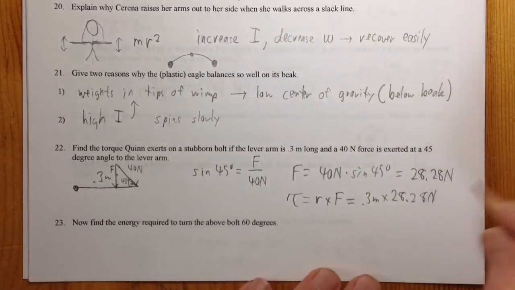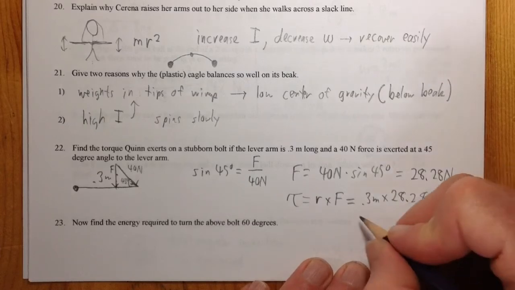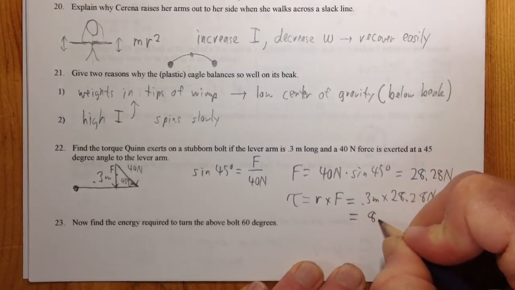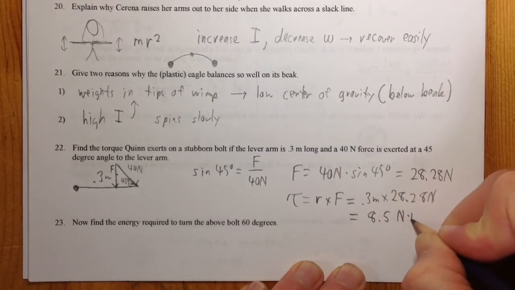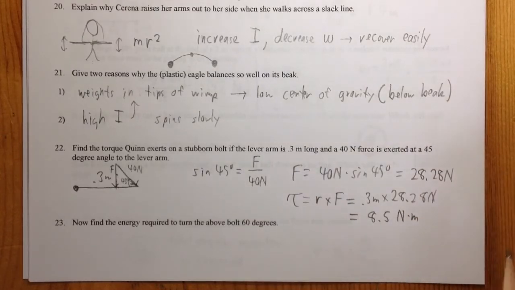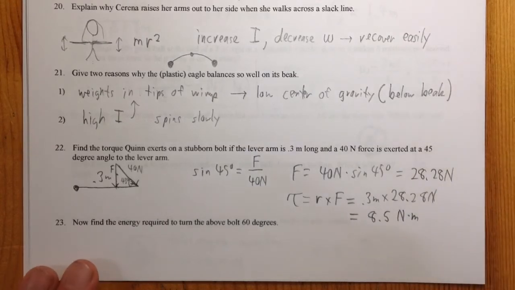I get 8.49, let's say 8.5. So about 8.5, and the units of torque are Newton meters. In English units, they're foot-pounds, distance times a force. Here we're multiplying newtons by meters, so Newton meters. So that's the strength of the torque.